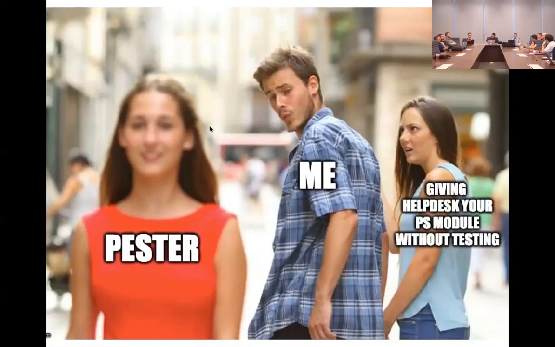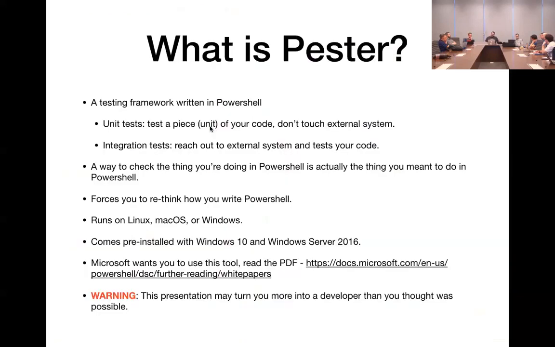This was me to an extent. At one point I was just writing code and writing modules and giving it to the help desk and just having them test it, or I might test it myself, and, sure, let's see what happens, right? I write some try catches and see what happens, but I kept hearing about this thing called Pester, and I was like, okay, I should probably take a look at that. So, what is Pester?